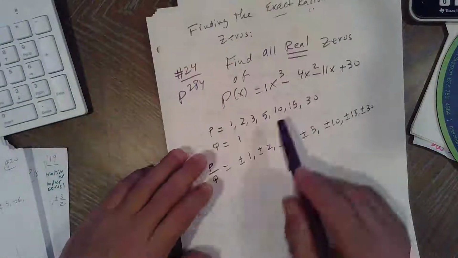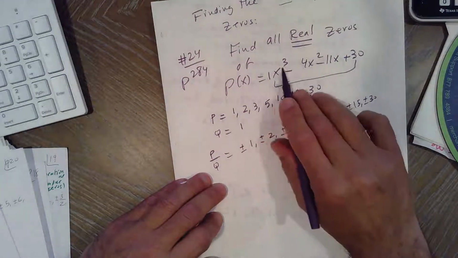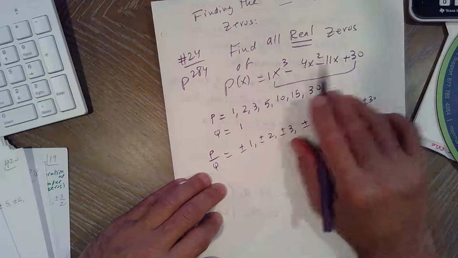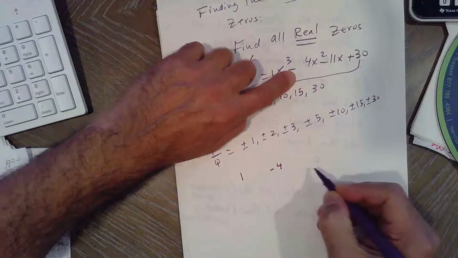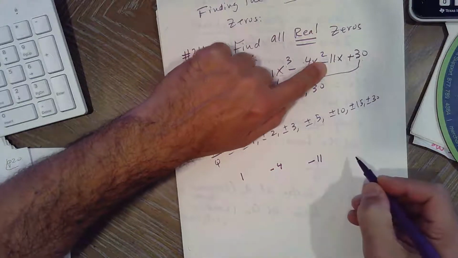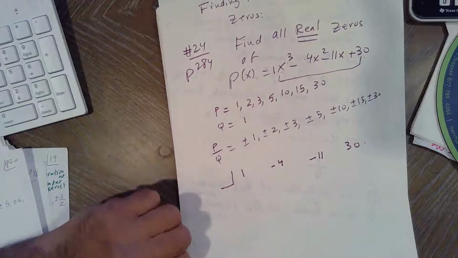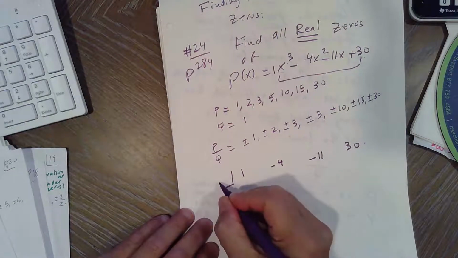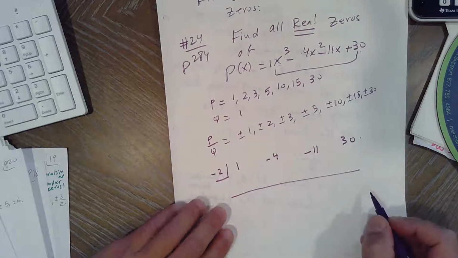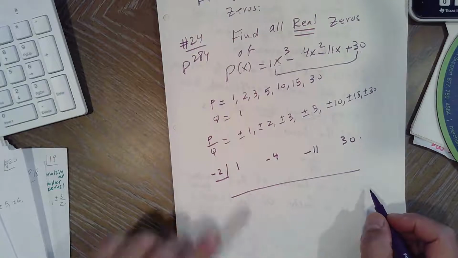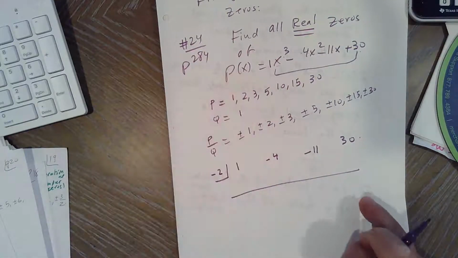So synthetic division. We make sure that this is in descending order with no missing terms. If there's any missing term, put a 0 for that. So 1 is the coefficient of x cubed, negative 4 is the coefficient of x squared, negative 11 is the coefficient of x, and 30. We said negative 2 and 3, so we're going to try negative 2 first. We expect the remainder to be 0. Remember the remainder theorem says P of c equals the remainder of the division by c. So don't forget that.